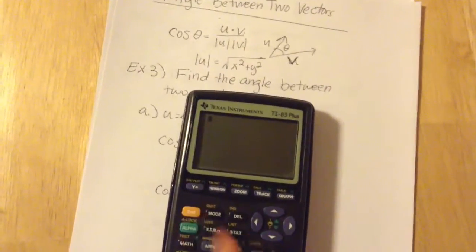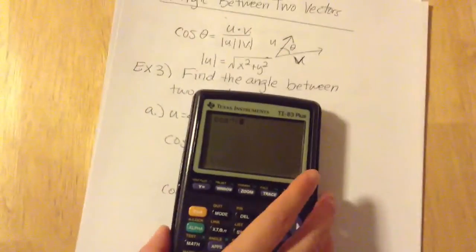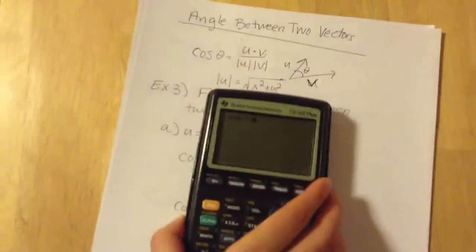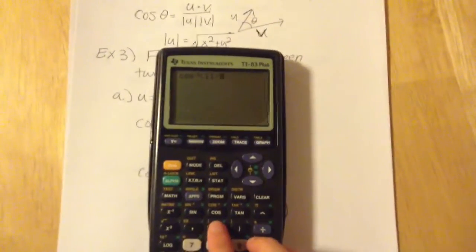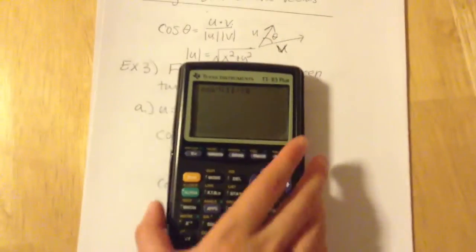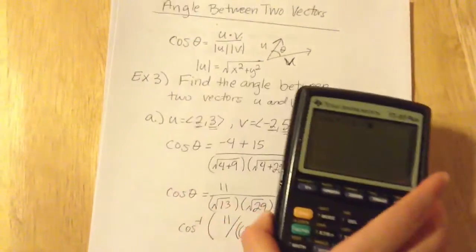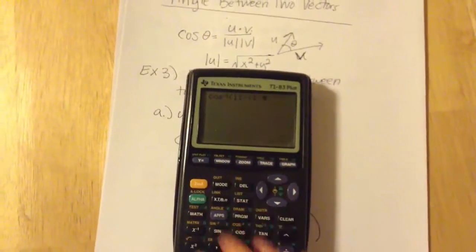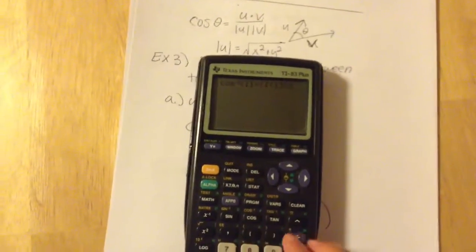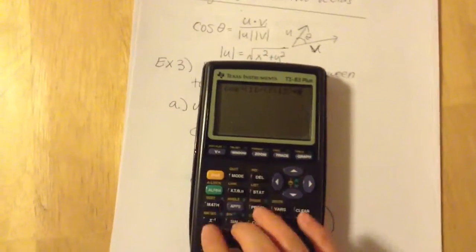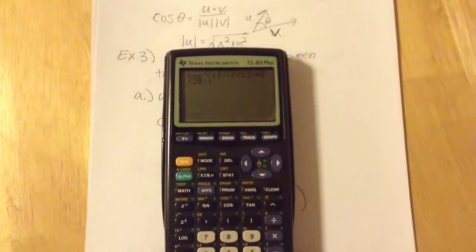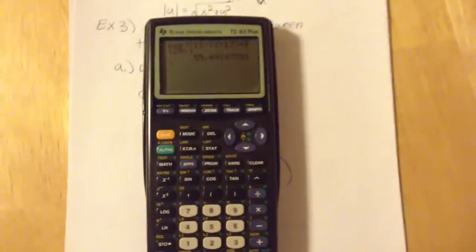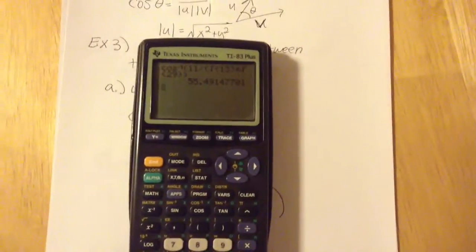Now I'm going to do the cosine inverse of 11 divided by, I need to use parentheses, so I divide by everything I want to, the square root of 13 times the square root of 29. So for the first problem, the answer should be about 55.5 degrees.